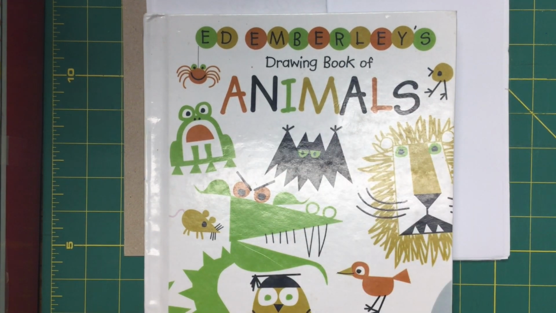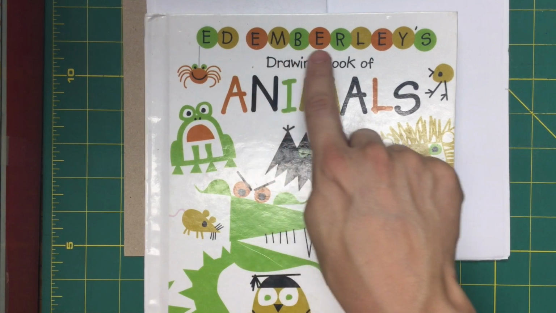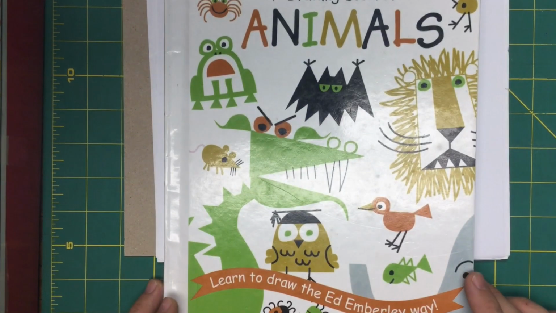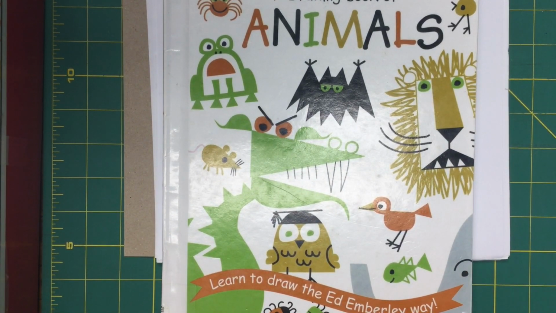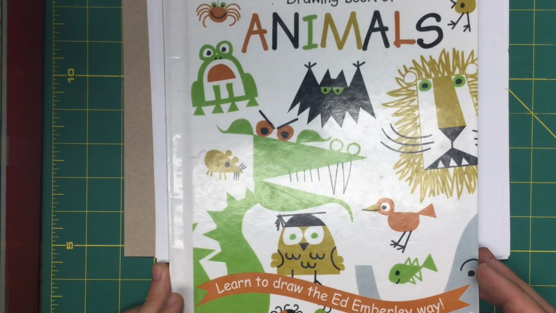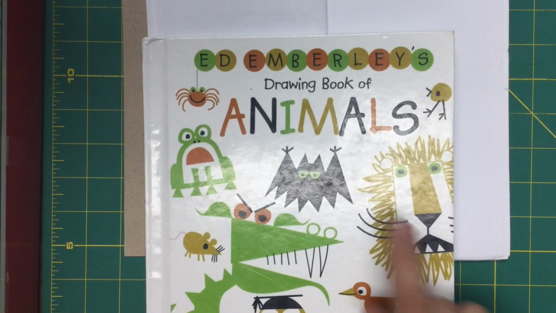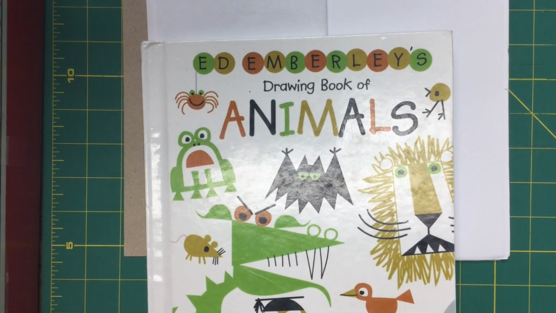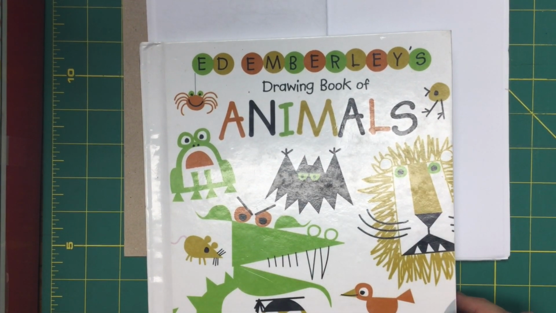This book is written by a man named Ed Emberly, and he's from America, and he likes to draw simple pictures, illustrations. He's well known for some of his children's books, but he has a lot of drawing books. This one is all about animals, and I thought that'd be a fun way to start.